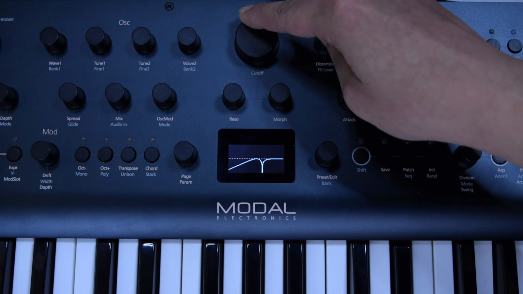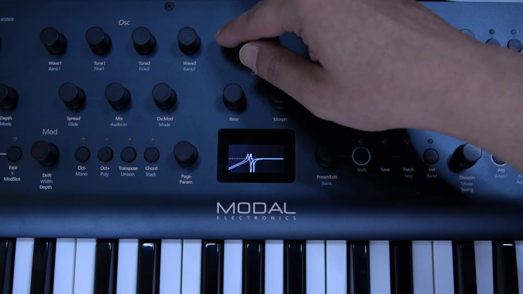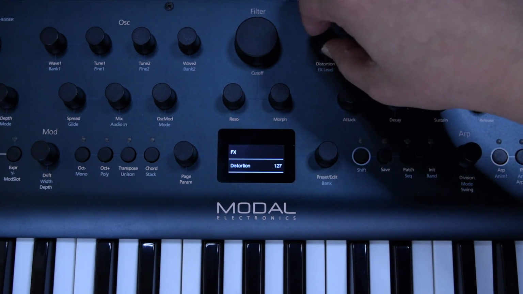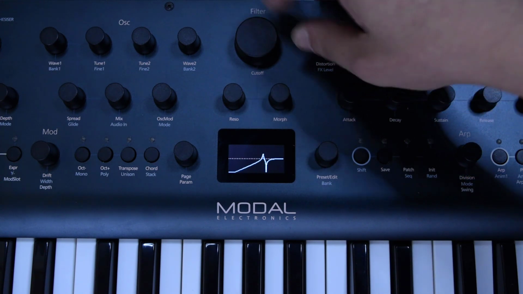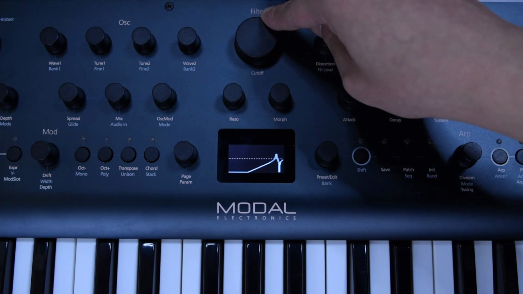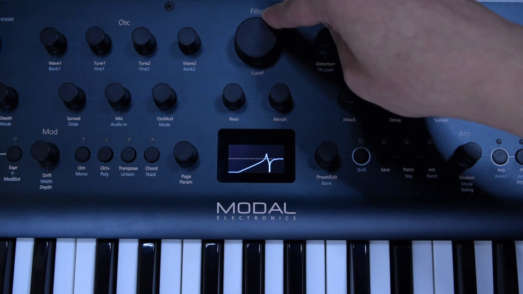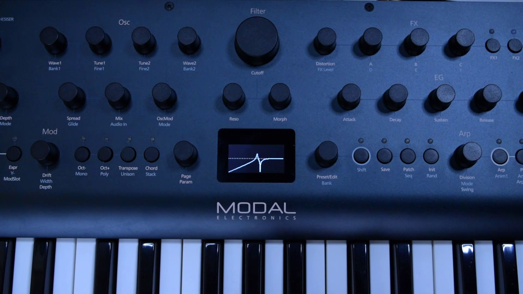Now, the trick on this one is going to be the resonance right here. You can hear it right there. Now on all of these ones, you get the pre-drive. Notice how different it sounds with the drive and without the drive. Right. Now, so these ones are the ladder filters.